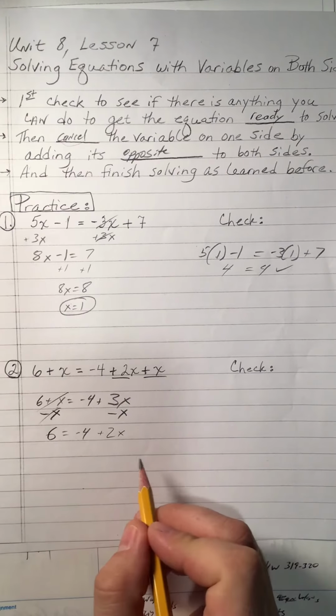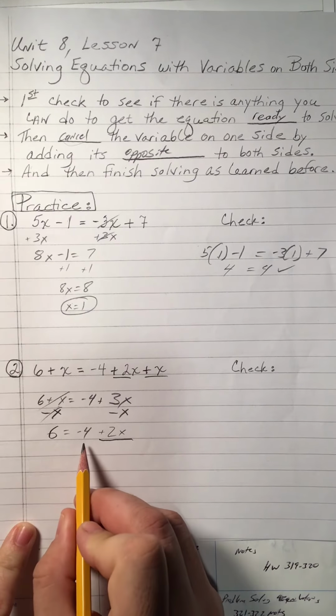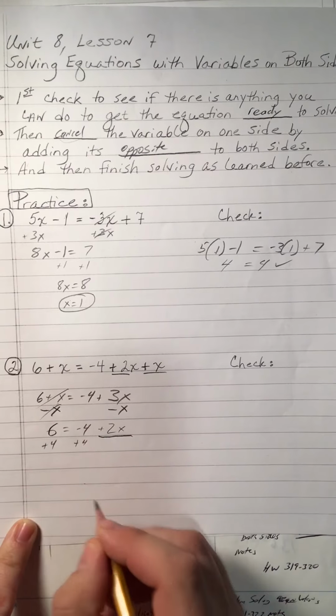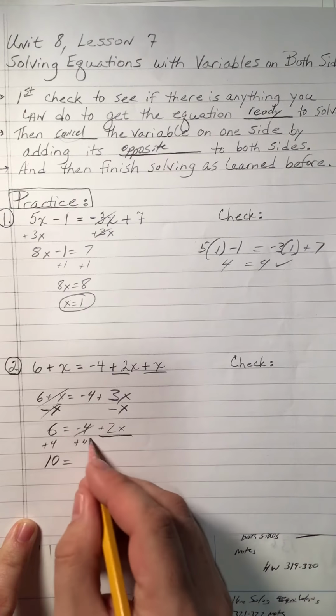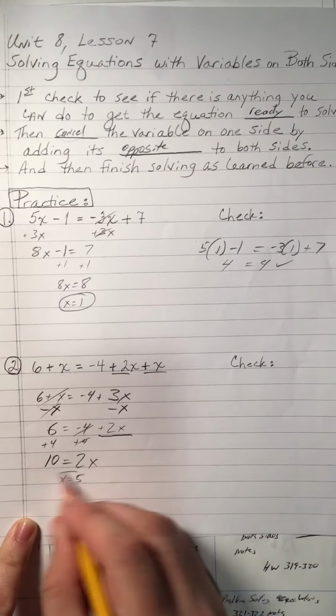So now I'm looking pretty good here. I have my 2x. I'm not going to touch that. I got to get rid of a minus 4. So the opposite of a minus 4 is adding 4 to both sides, and I get 10 equals 2x. So 2 times what is 10? Divide by 2, and you're going to get 5.